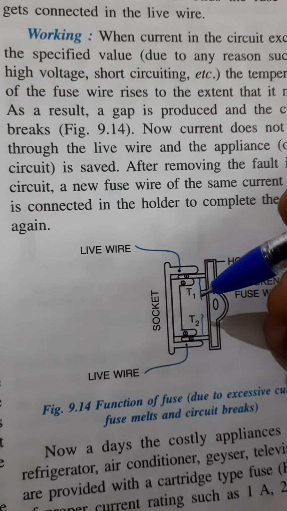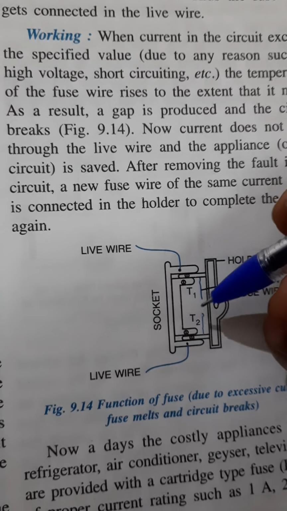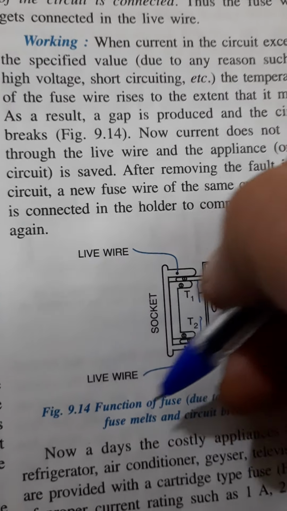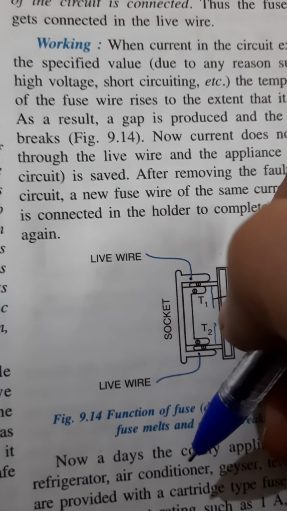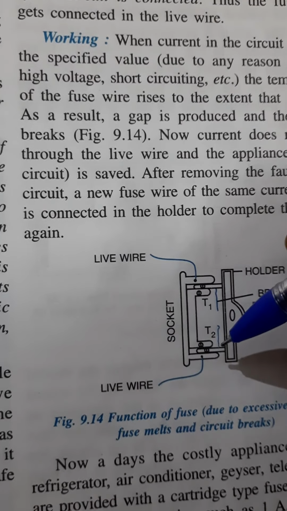So with that, what will be there? There will be one gap. When there is a gap, the circuit will break and no current will pass through this live wire, and your other sockets will be safe, your other appliances will be safe. So in this way it works as a safeguard.